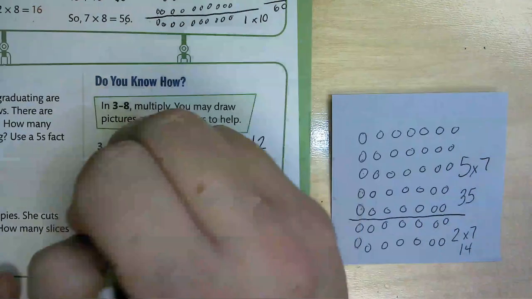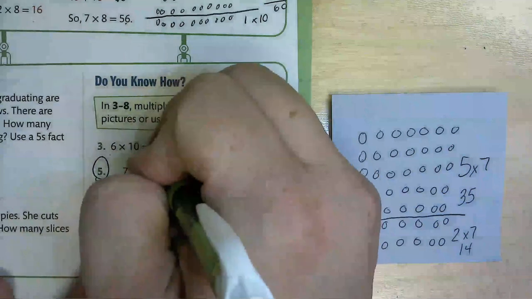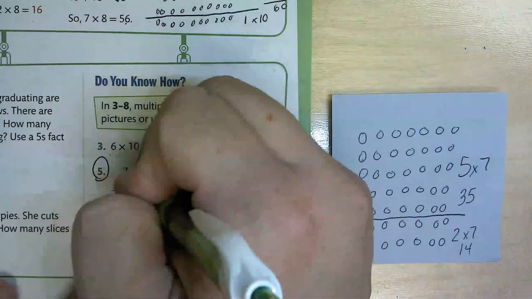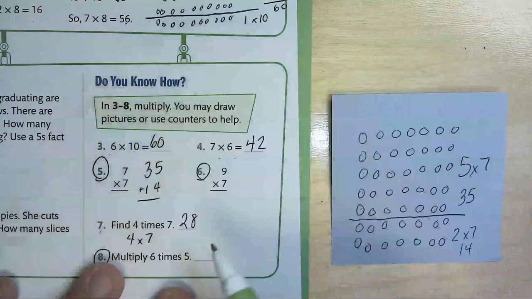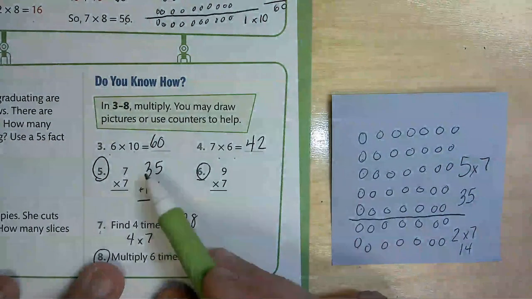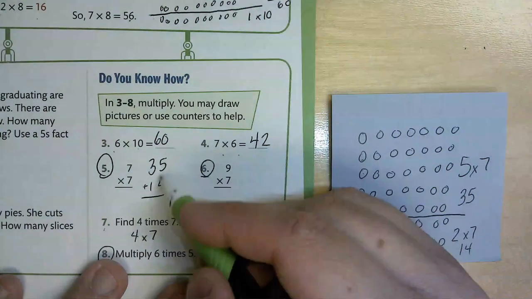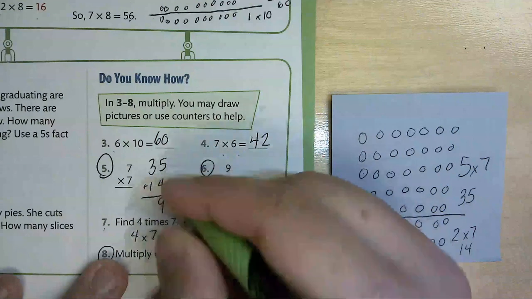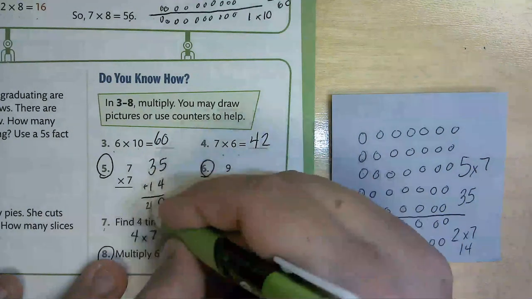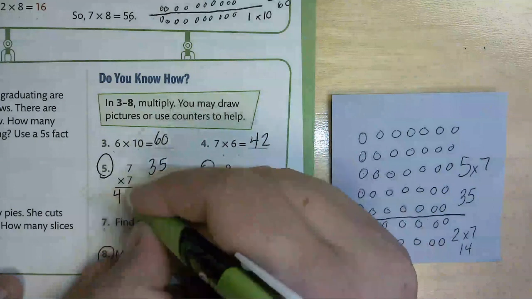Now, I'm going to bring those two numbers over. I'm going to make sure that I line up my place values while I add these together, to make sure my 1's place lined up and my 10's place lined up. 5 plus 4 is 9. 3 plus 1 is 4. 7 times 7 is 49.